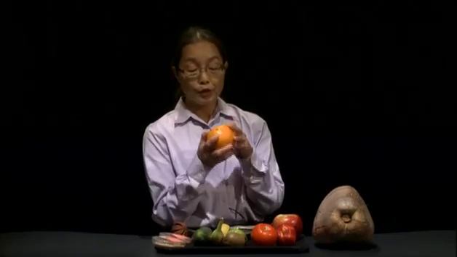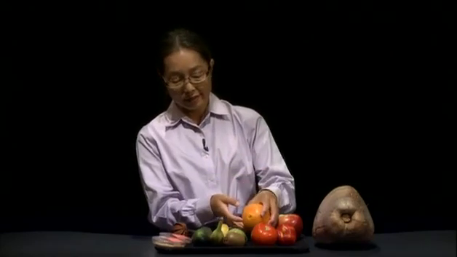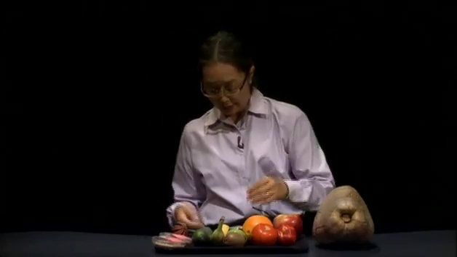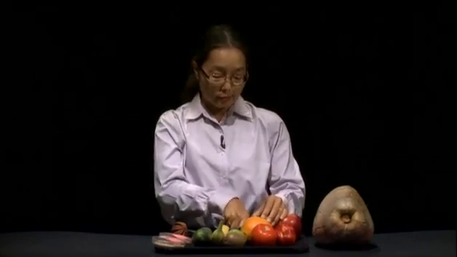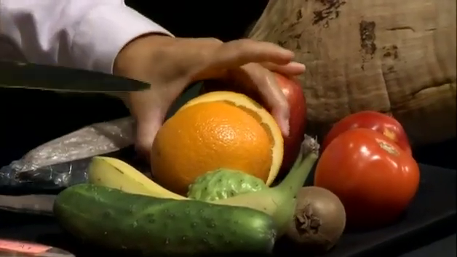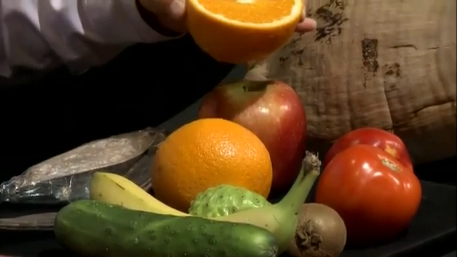So the citrus fruits are Hesperidium fruits. They have a rind with aromatic oils in it. If you scratch it and sniff it, it smells like orange, of course. Lemons will have that lemony smell. All right. So we have that, and in fact, I'm going to slice it open. So you can see the segments inside.